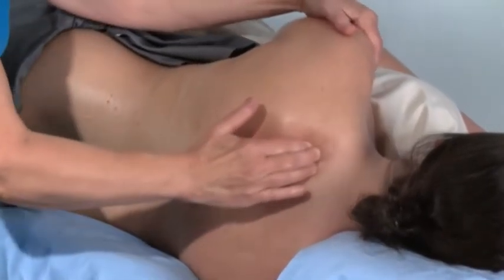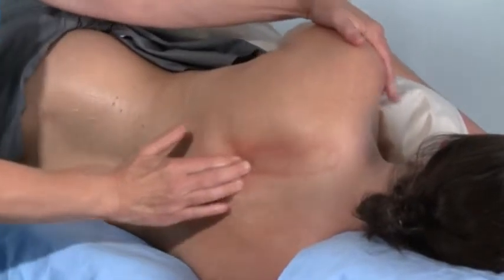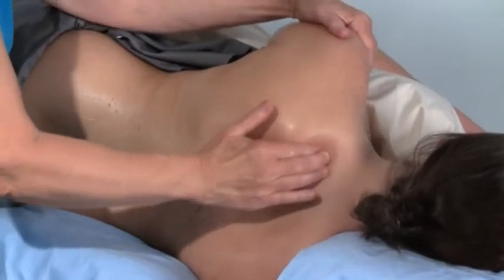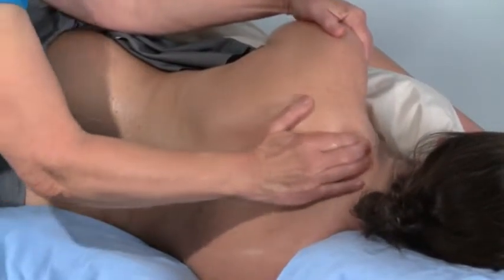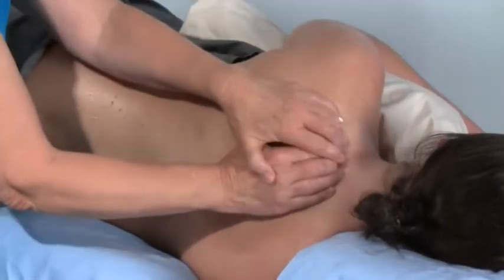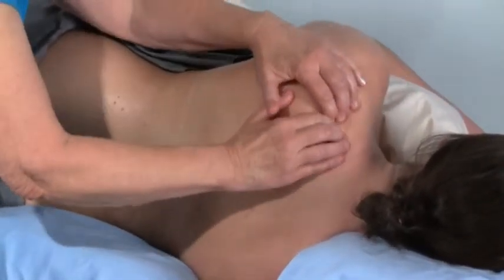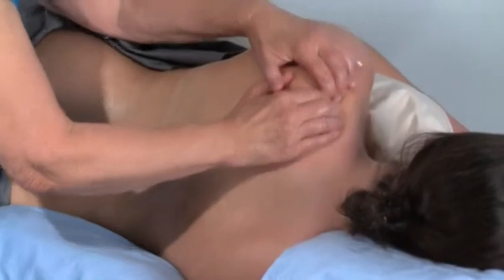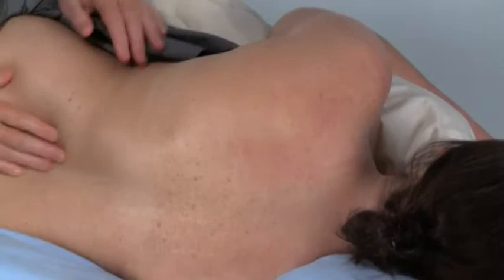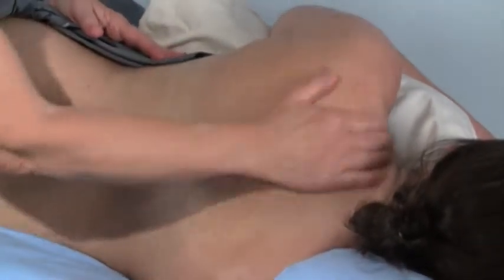Cross fiber friction, of course, is another way to work with these tight areas, and this position lends itself to cross fiber friction and searching for trigger points with long gliding strokes and bone cleaning types of strokes as well, followed by those lovely effleurages we all like to do.